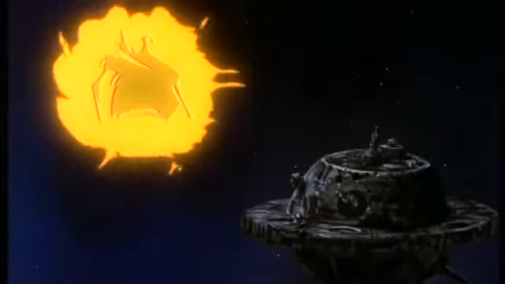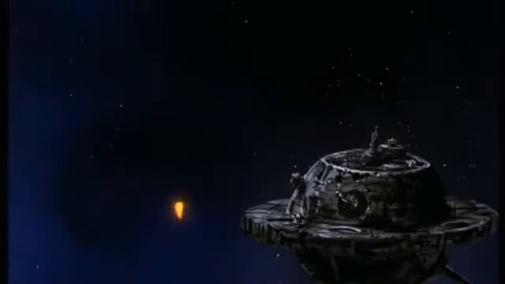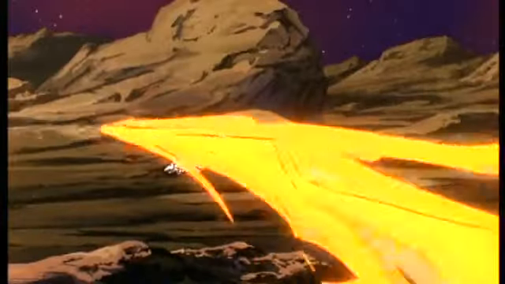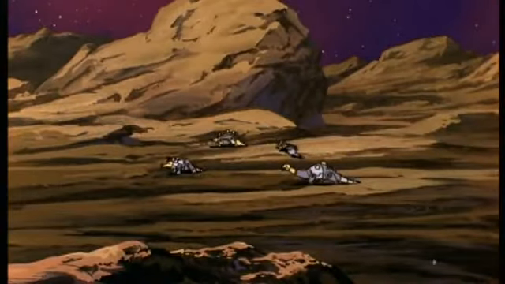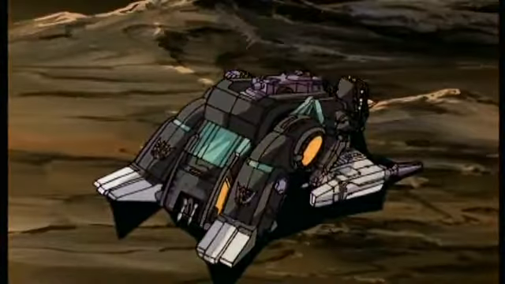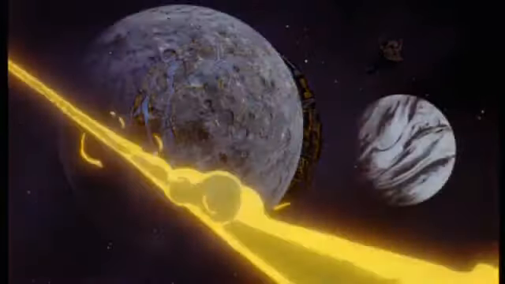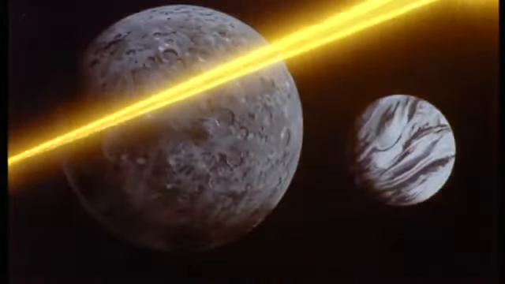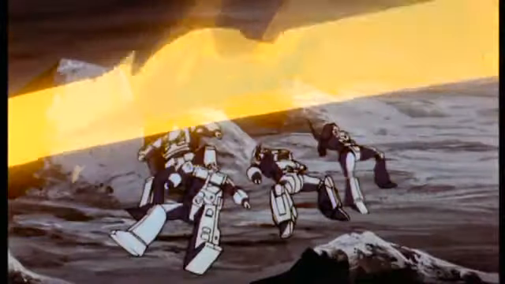But I mean, again, it's a cartoon. Energy polarity. Basically, yes, the enemy is defeated by hitting the reverse switch.